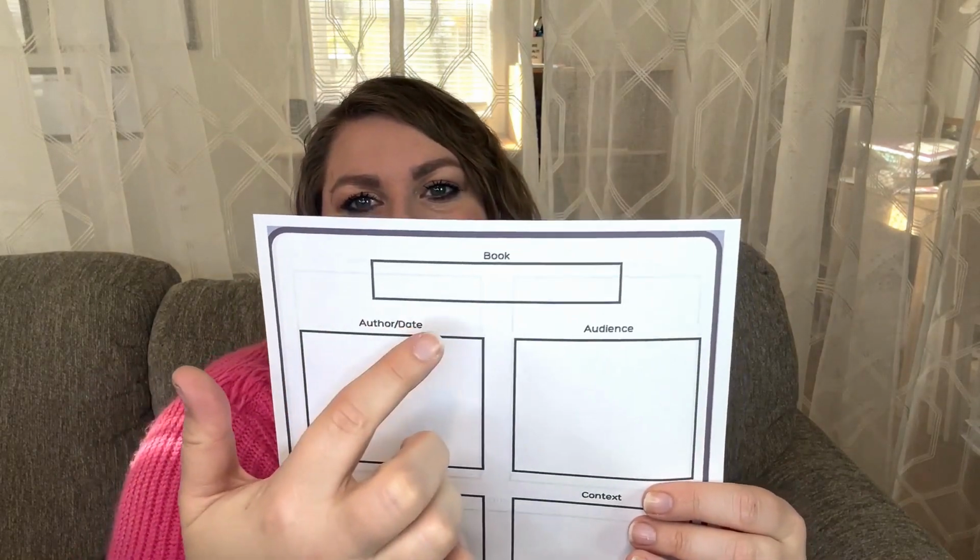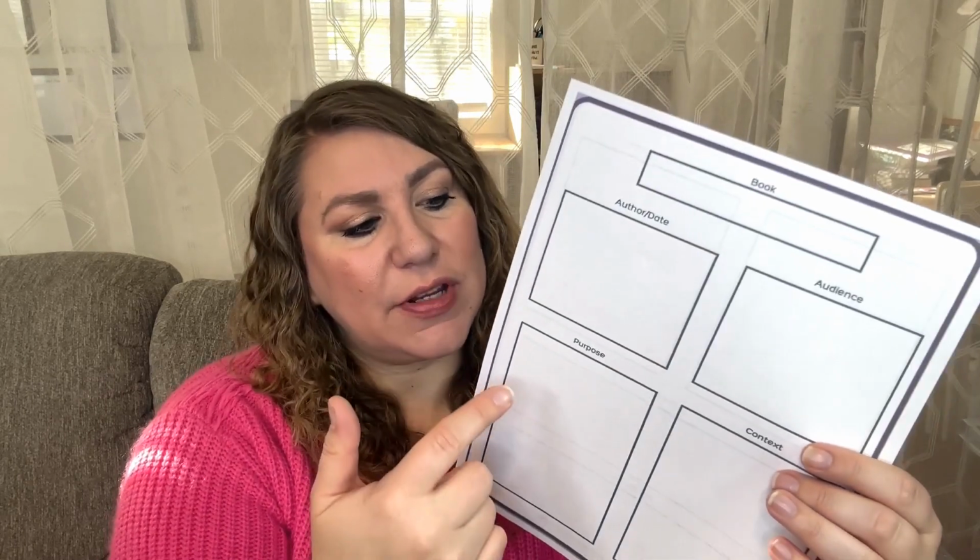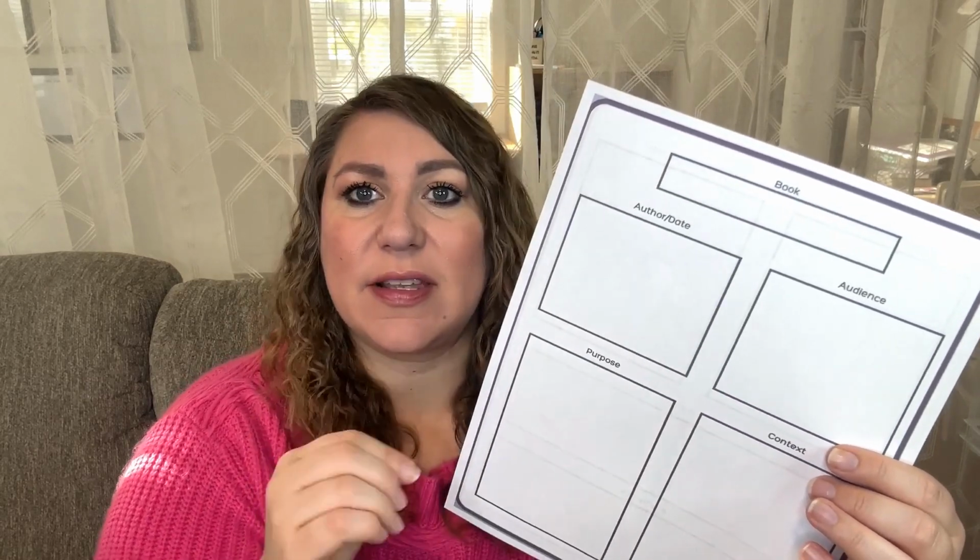So when we look at this template, the first thing is obviously the book. Which book of the Bible are you studying? And then it's going to go over some of the background information. Who is the author and the date that this book was written, or the timeline or time frame of that book in the Bible. Next is the audience. Who was the author writing to? After that, you're going to look at the purpose and the context of this book of the Bible.